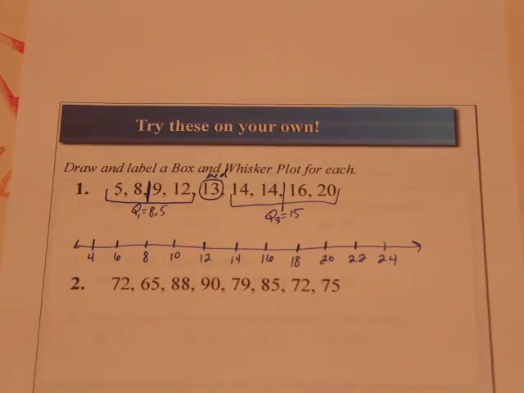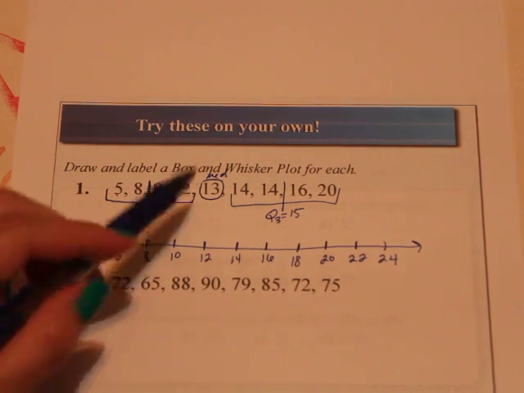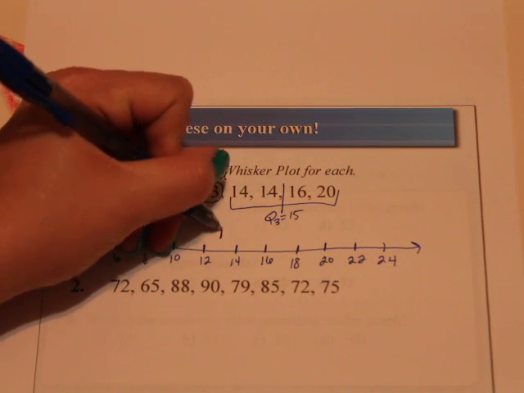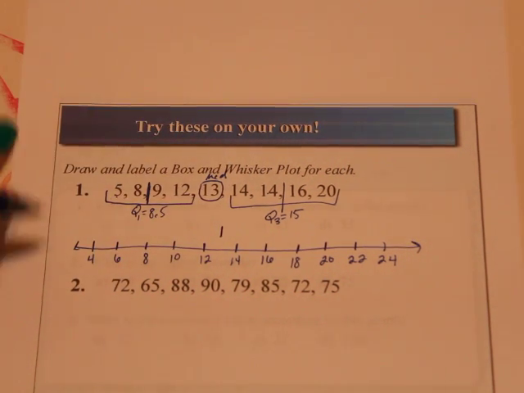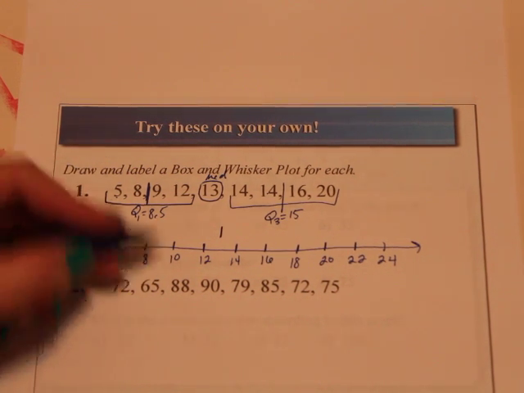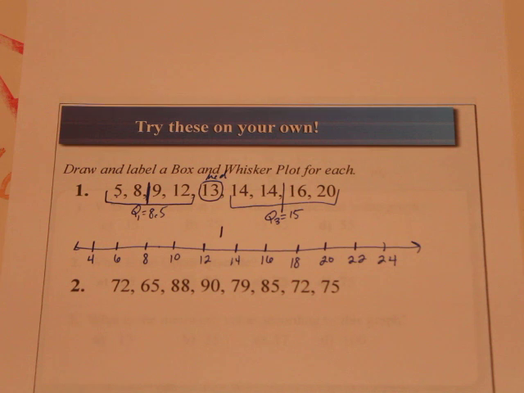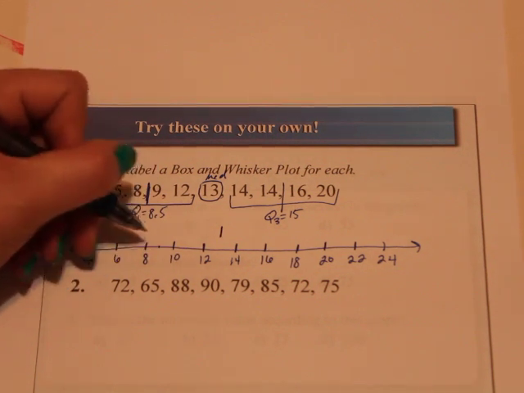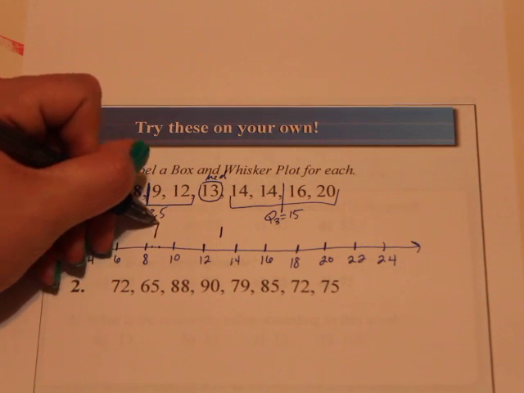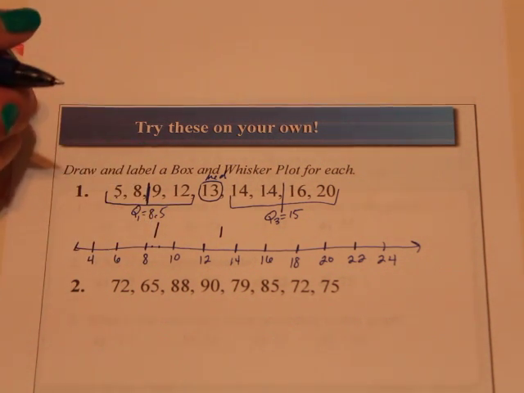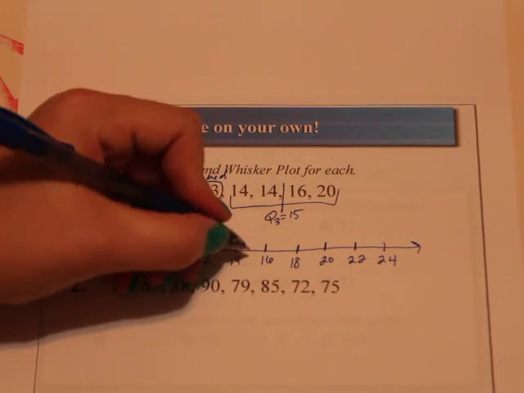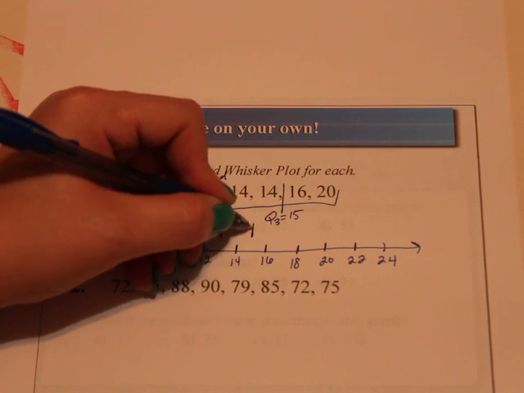So now we're going to go through and start making our box. First one to mark is your median. That's going to be at 13. So right here in the middle of 12 and 14, that's our median. Now we'll go through and mark Q1, which is at 8.5. Now remember, we've got 9 right here in the middle. Okay, right there. So 8.5 is going to be in the middle of this part right there. So 8.5, there we go. And then Q3 is going to be 15. So that's going to be right between 14 and 16 in the middle.